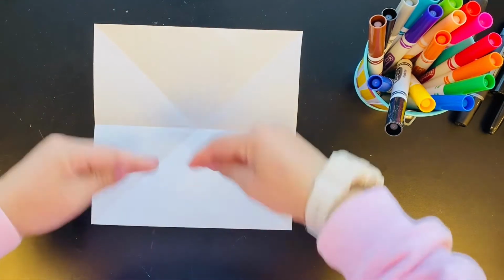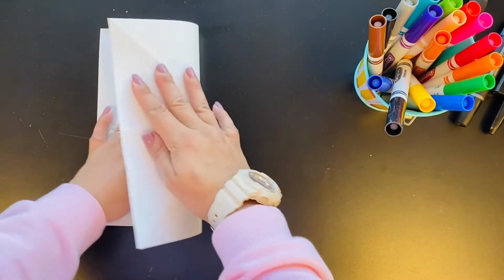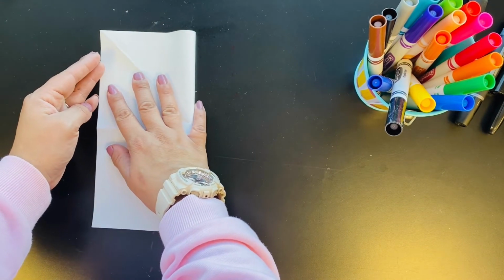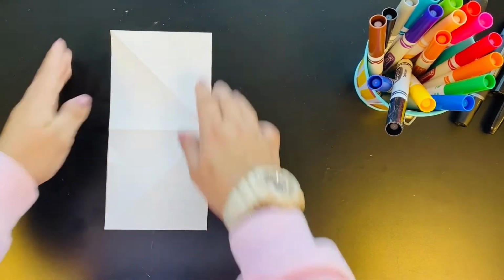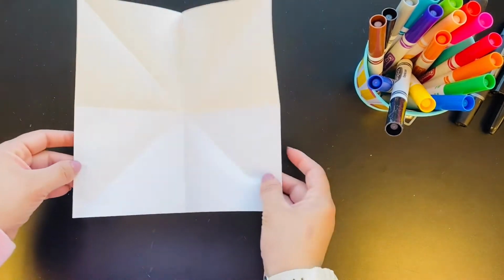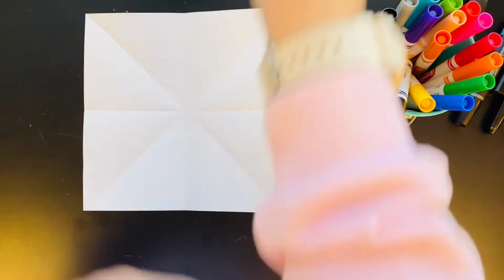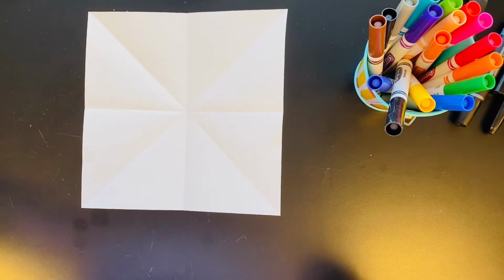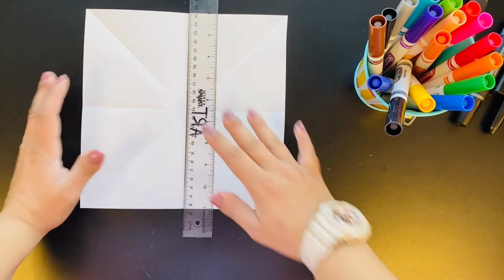You will now grab the 2 side edges of your paper and create one last fold. This time you should end up with all your 8 equal sections. Now it's time to grab your ruler and your black marker, and using these lines to guide us, we will go ahead and trace each one of those folding lines.